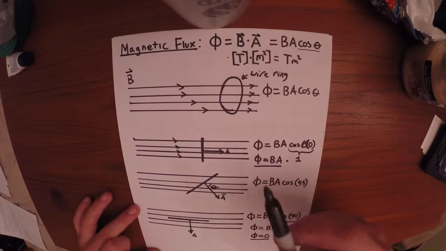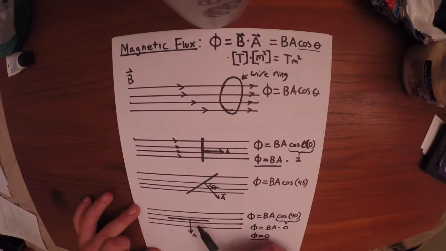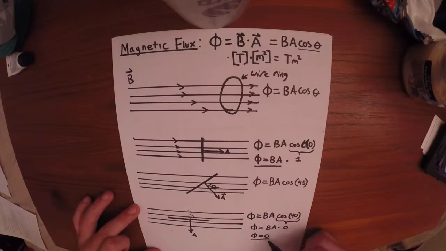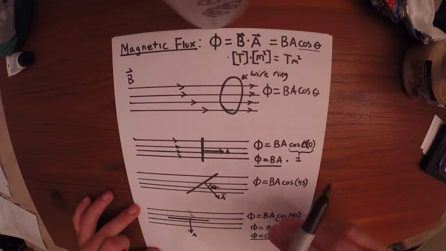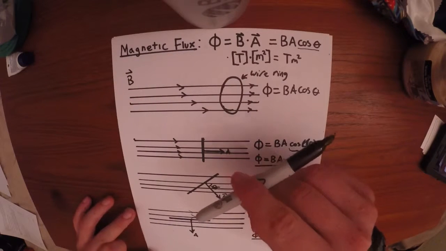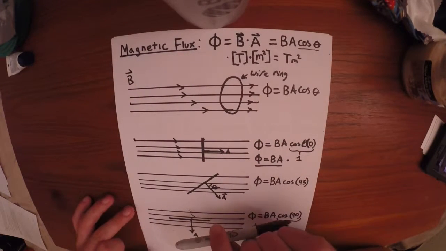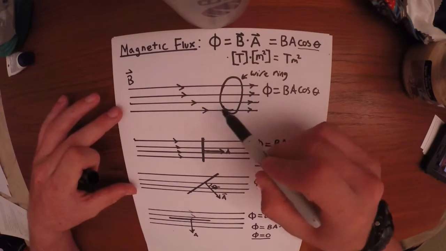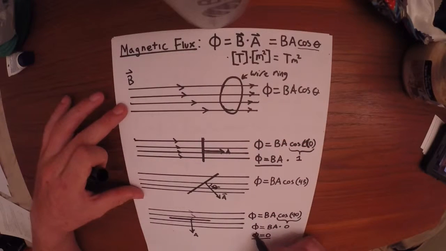the ring. And if you continue on, you see that it becomes parallel with the field as it goes across, which leaves you at a field times area times a cosine of 90, which is 0, so you end up with a phi of 0. This makes sense if you think about it conceptually, because as the ring moves closer and closer to parallel with the field lines, that gives you less amount of area for the field lines to pass through. This will give you a smaller phi.